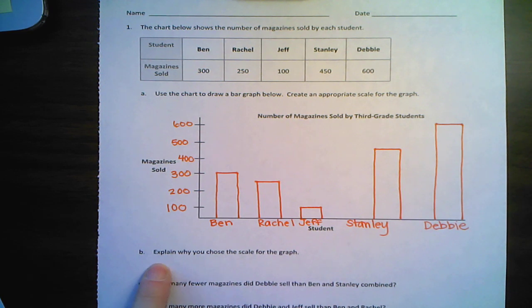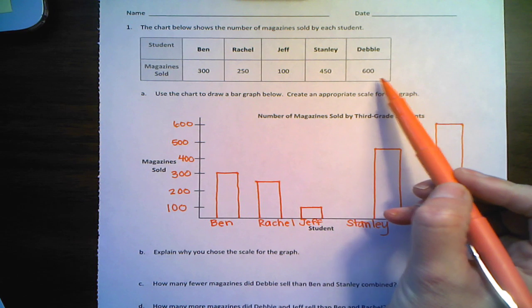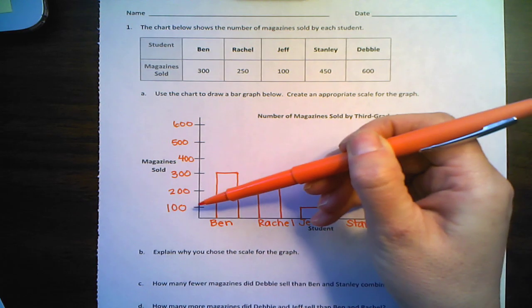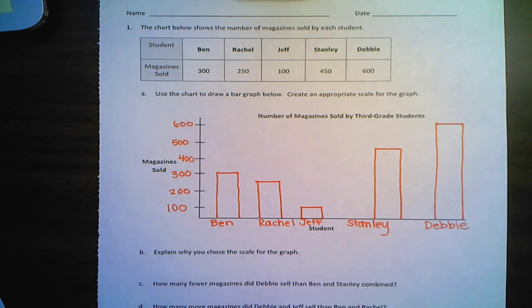Okay, let's move on to B. We need to explain ourselves. What does it say? Read it with me. Explain why you chose the scale for the graph. Well, we looked at the lowest number and the highest number and figured out that if we counted by hundreds, we could fit both the lowest and the highest number on our graph.